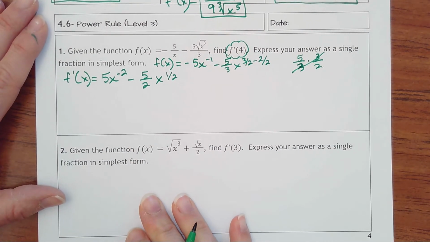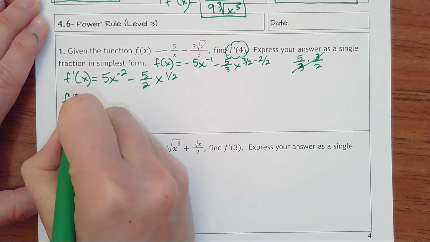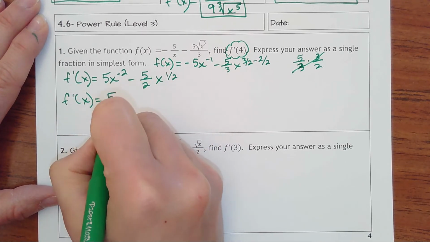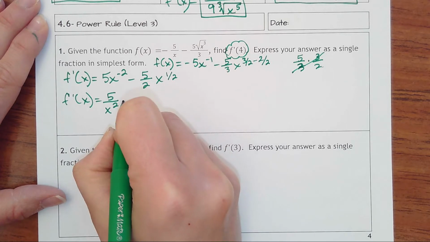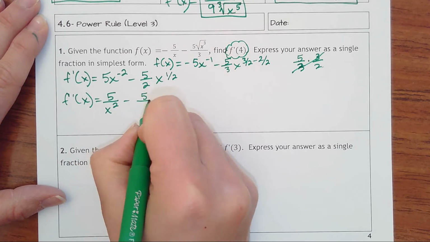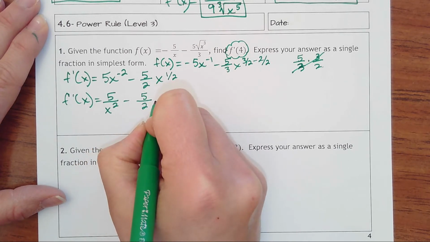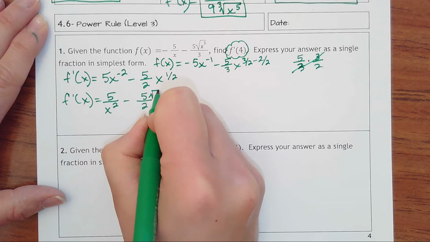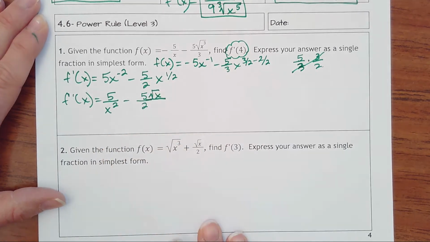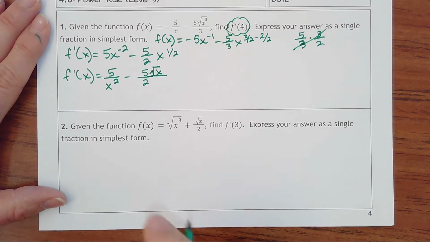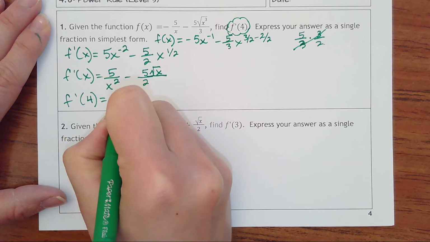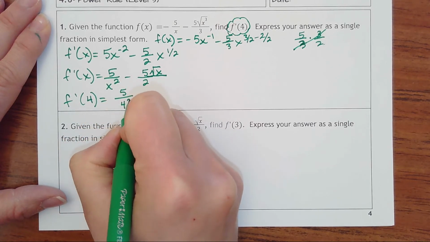Okay, then let's rewrite that so that it looks a little nicer. I'm going to drop the x squared down. And then this would be minus 5/2, and then times the square root of x. I'll put it on the top. And now we want to figure out at 4. So I'm just simply going to plug 4 in.